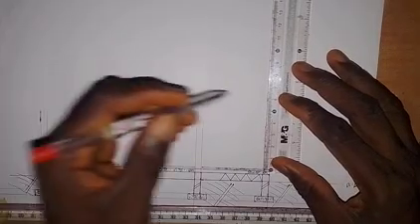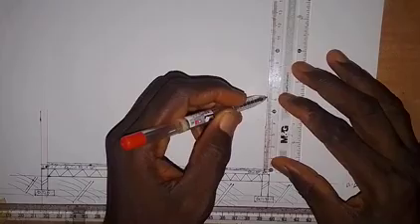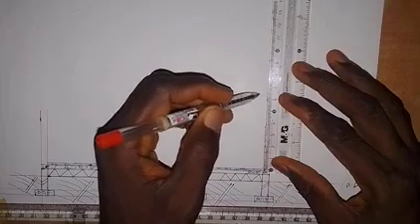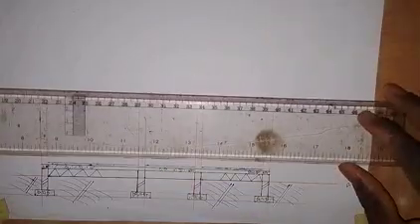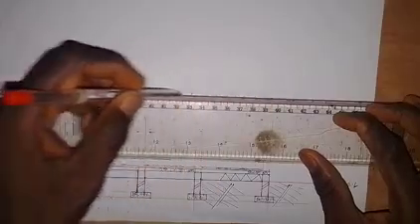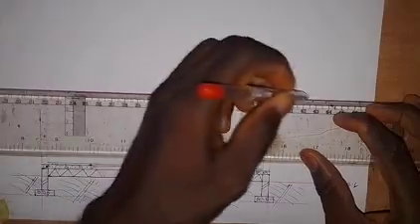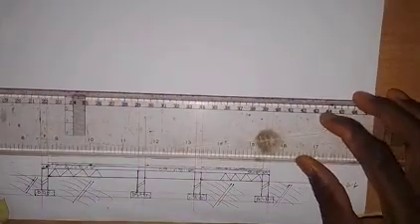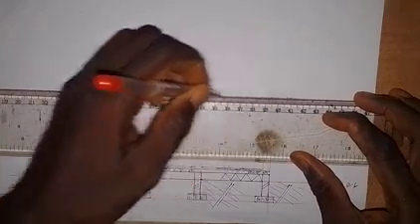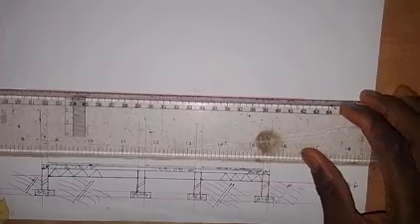So this is 62 millimeters here. Then we draw a horizontal line. This horizontal line is not showing, so I need to redraw it. Okay, so we have the line.